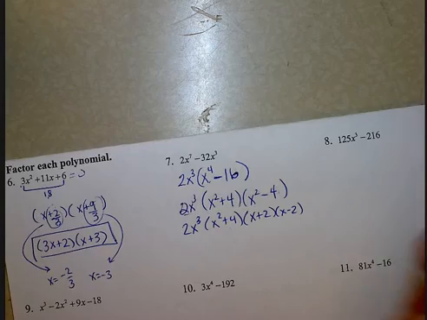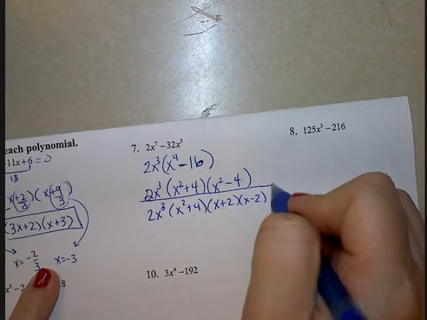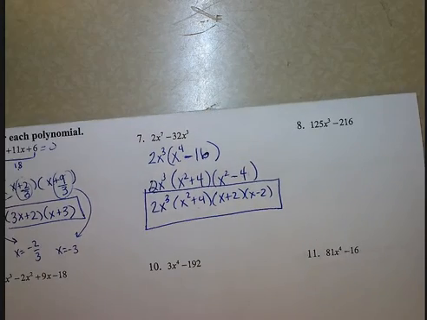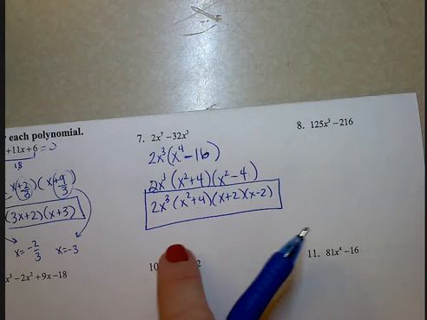Okay, this would be your factored form. That was the first unit when I got back from maternity leave in October, so it's been a while, but this is your factored form right here.